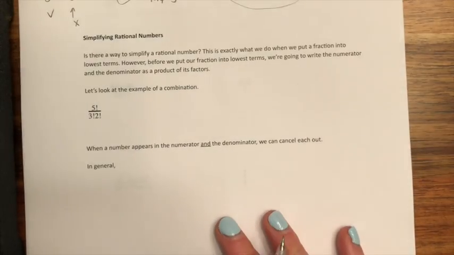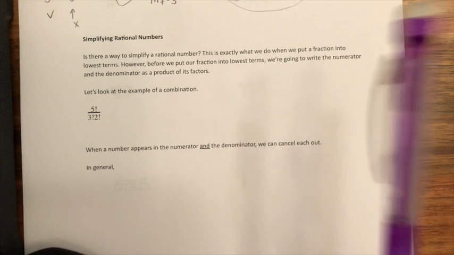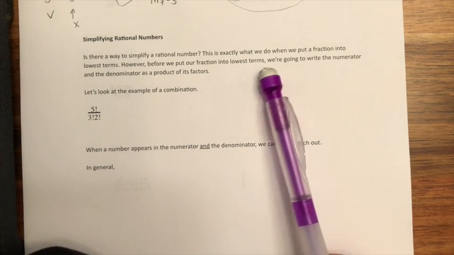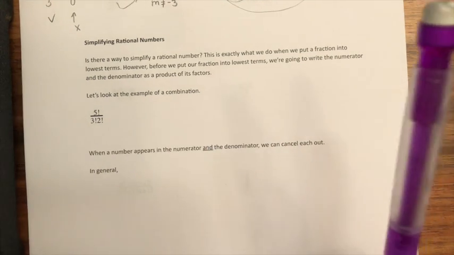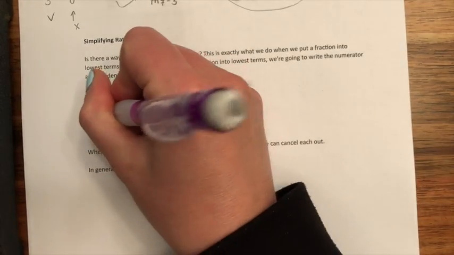When we talk about simplifying rational numbers, we want to say, okay, is there a way to simplify? It's exactly what we do when we put a fraction into lowest terms. However, before we put our fraction into lowest terms, we're going to write the numerator and denominator as a product of its factors. So let's look at the example of a combination, okay?